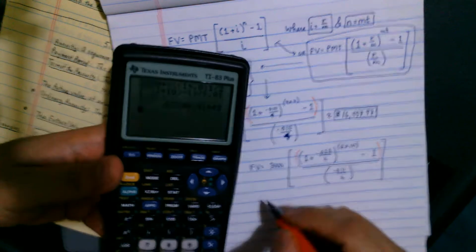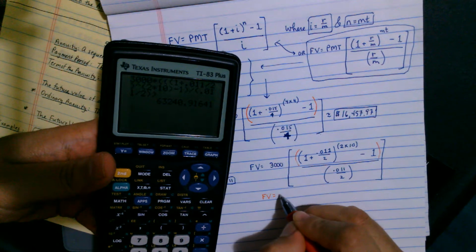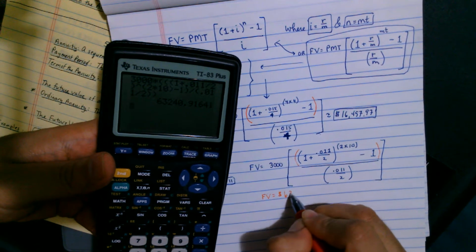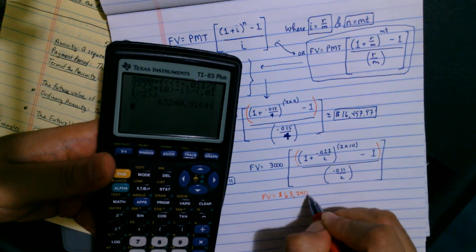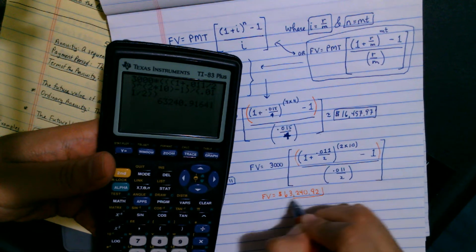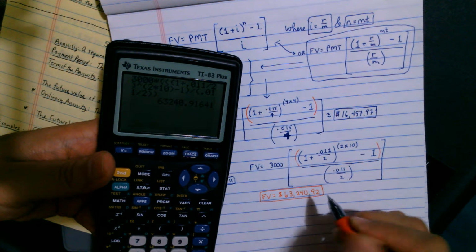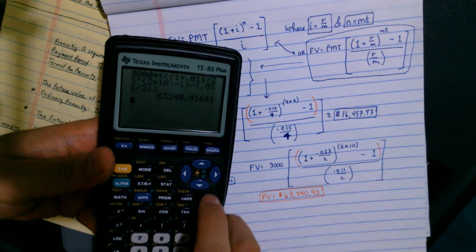So you get here essentially, I'll put it in red because I picked up the red pen, $63,240.92. That is roughly the future value here. That's what it's asking you to compute. Okay?